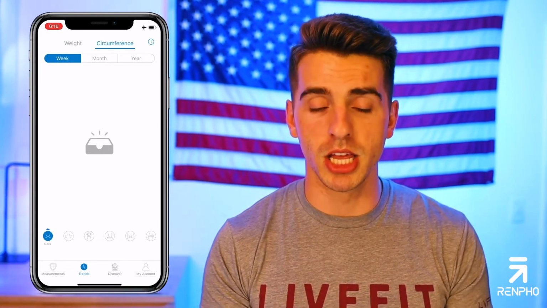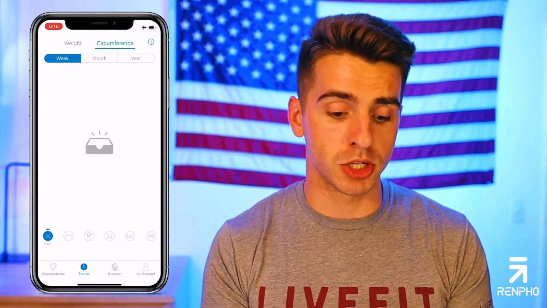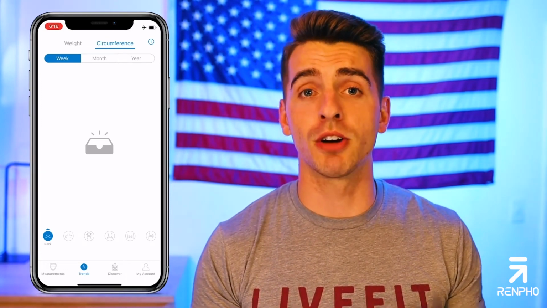One other thing that I do want to mention before moving on to the Discover tab is that if you do track your circumference measurements in here, all you have to do is click circumference at the top. I don't have any weigh-in data, so it's not displaying the graph. But if we were doing the measurements tab and we were actually measuring our bicep, hip, waist, etc., you can go right into this part of the trends tab and you can see how those change over time as well.